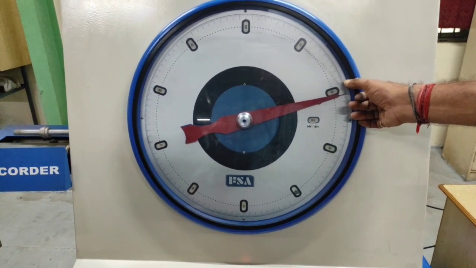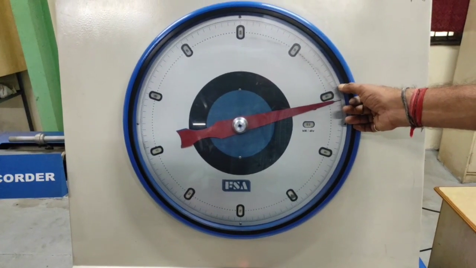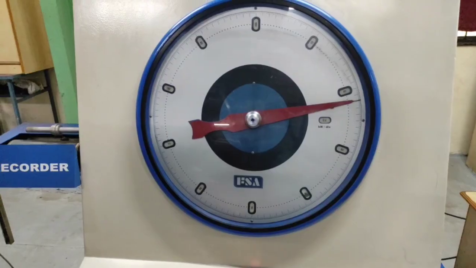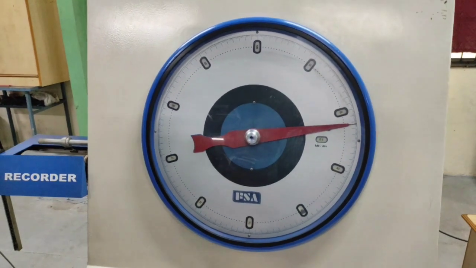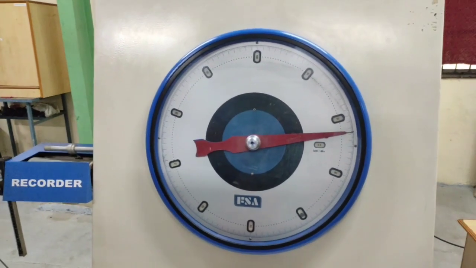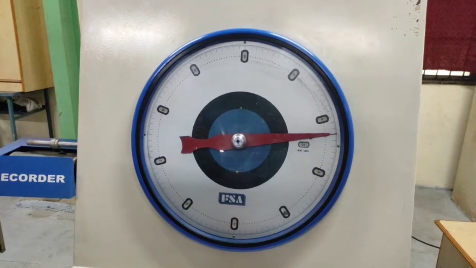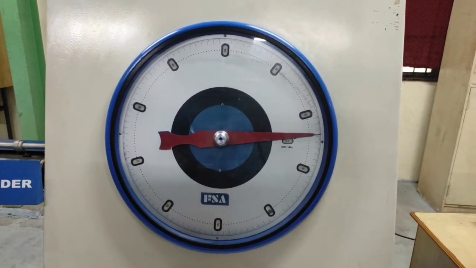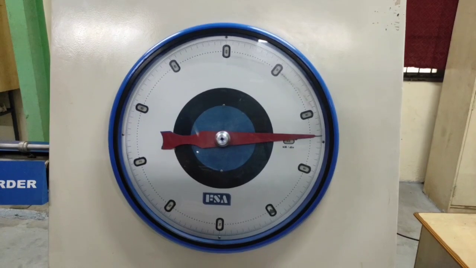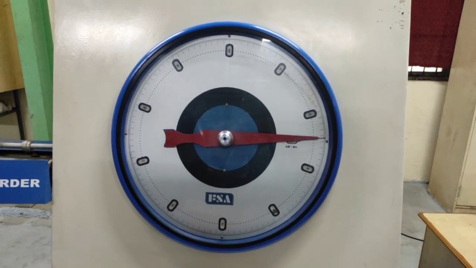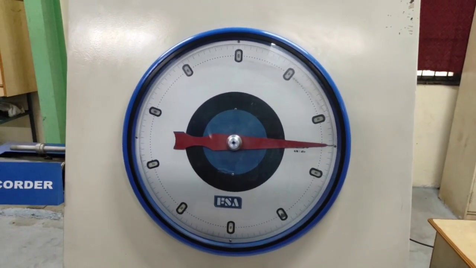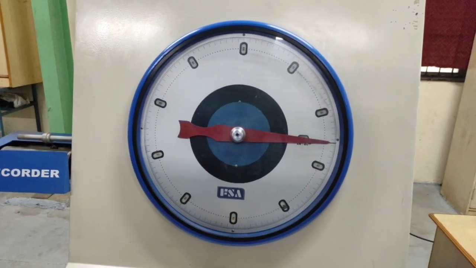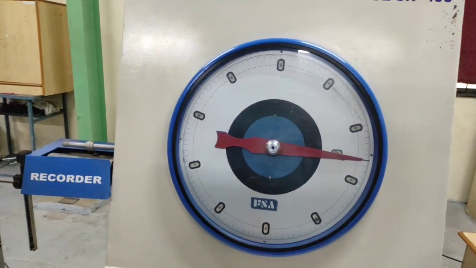Further, the experiment carries on, and once it reaches the maximum limit, as per the stress strain curve, the red needle will stop at that particular point. There will be a decrement in the value of the load, because the cross-sectional area of the specimen starts reducing and the amount of load required would be lesser compared to the higher amount at the ultimate point.